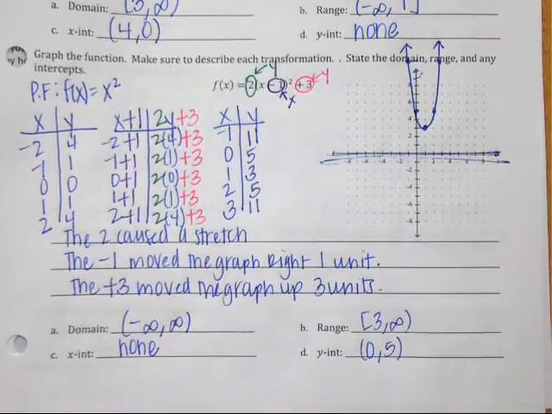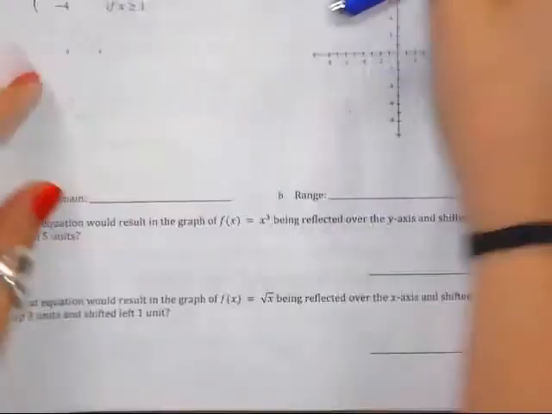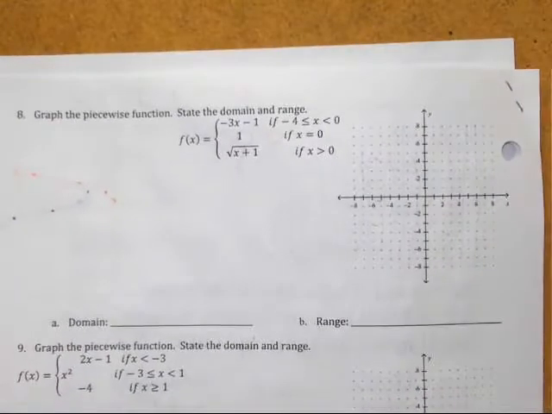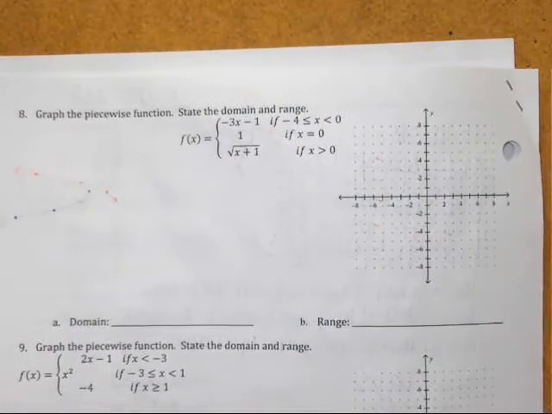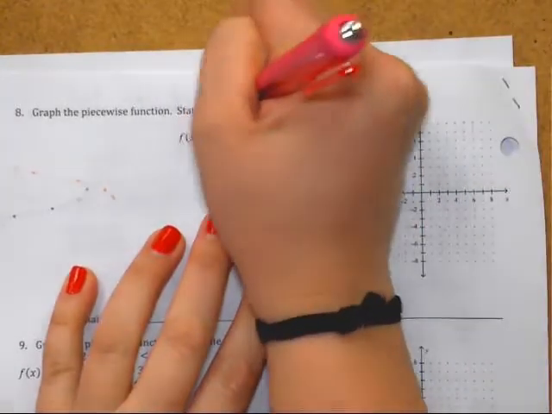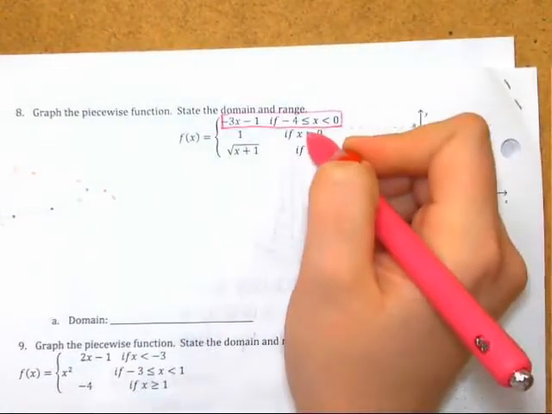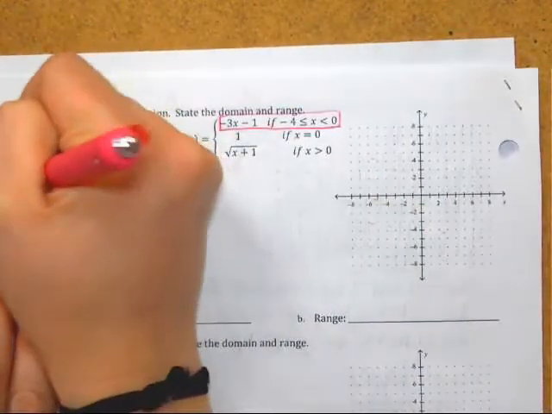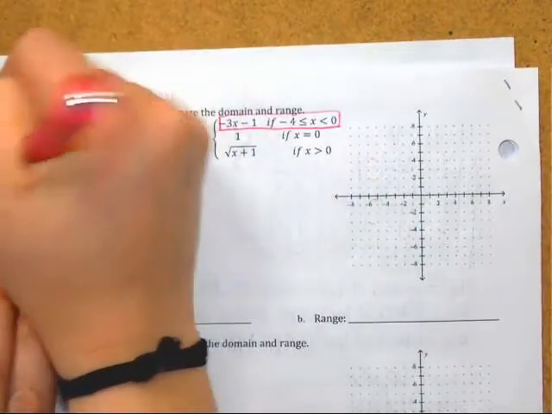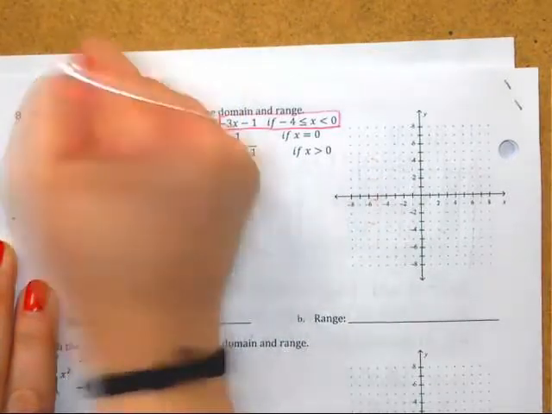And that is that for 7. So transformations are done. Let's actually just keep going through. Let's go to piecewise. We're almost done. Okay, so with number 8, the piecewise functions, it really is just looking at your tables. So we're going to start with negative 3x minus 1. Remember, it's giving us your domain here. It's giving us what x values we can plug in to negative 3x minus 1.